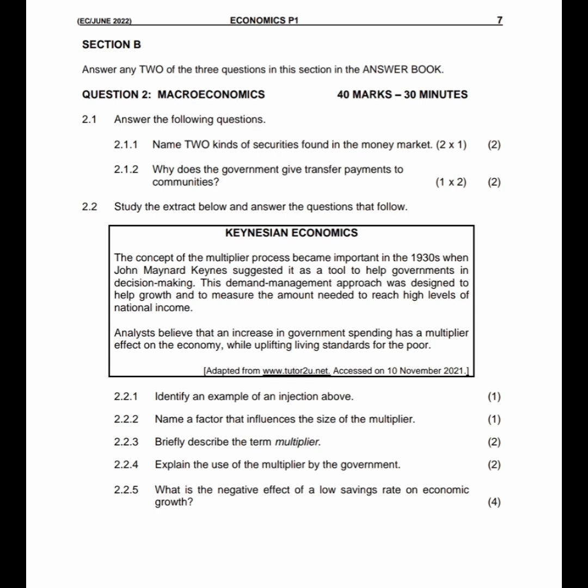So we know that a money market is where short-term and very short-term loans and savings are made. So now we're going to name two kinds of securities, which is treasury bills, reserve bank debentures, short-term government bonds, short-term company debentures, and bankers acceptance. So we're going to choose two to write here.